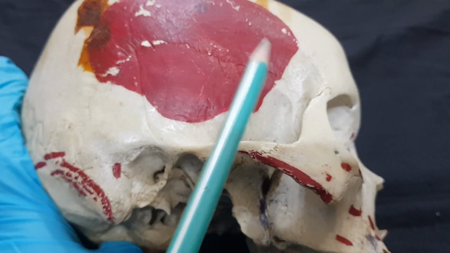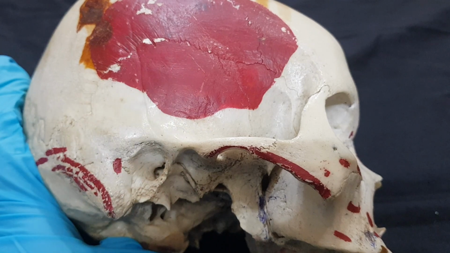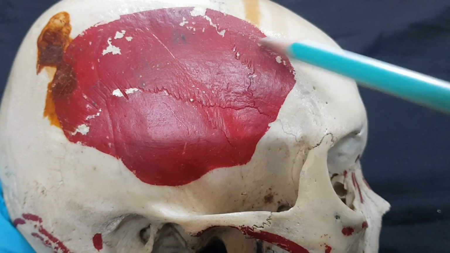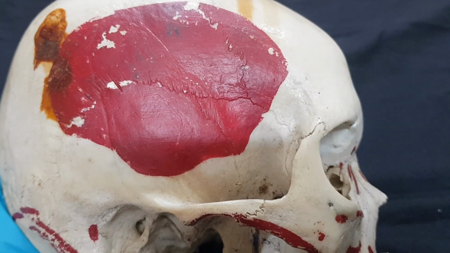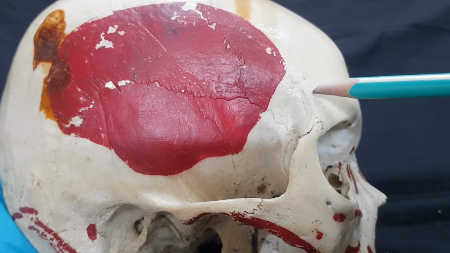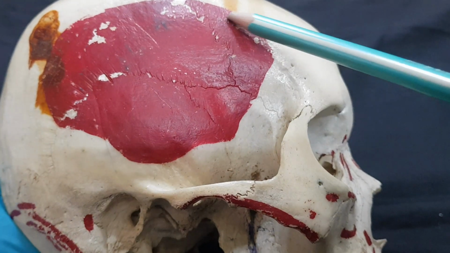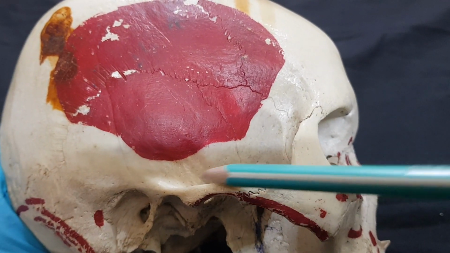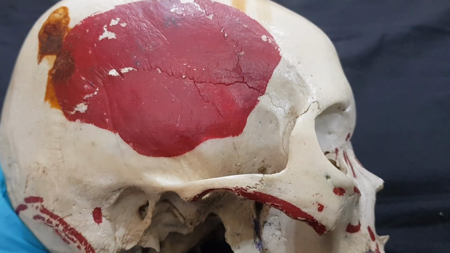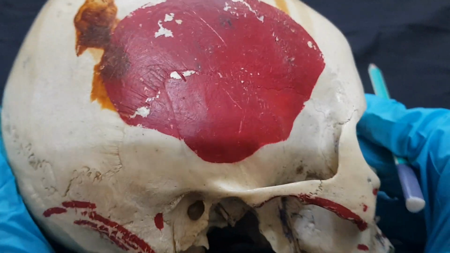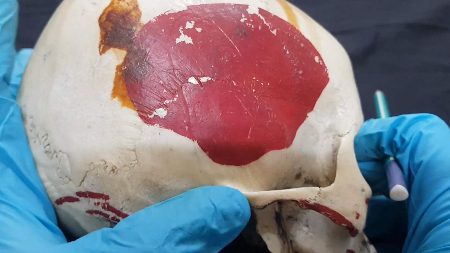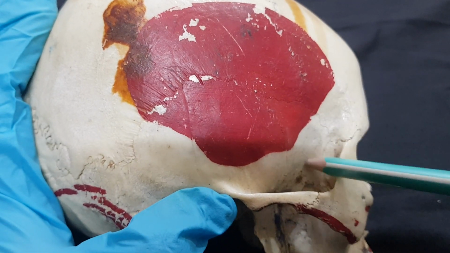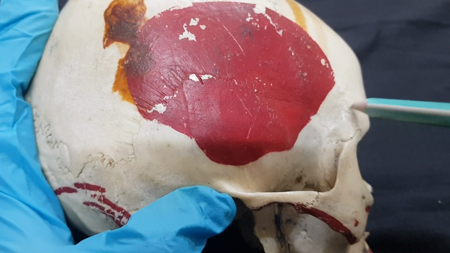The temporalis muscle is attached over this whole area, which is shown in red. Okay. So again, this fossa is the temporal fossa, bounded anteriorly by the zygomatic bone, superiorly by the superior temporal line, posteriorly by the superior temporal line and supramastoid crest, and inferiorly by the zygomatic arch. This anterior wall is formed by the temporal surface of the zygomatic bone, part of the sphenoid bone and part of the frontal bone.